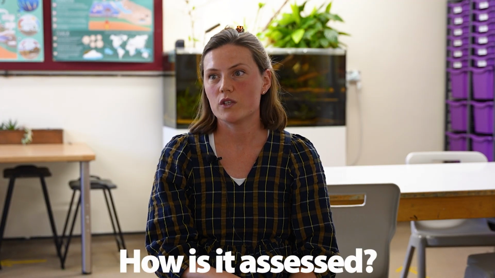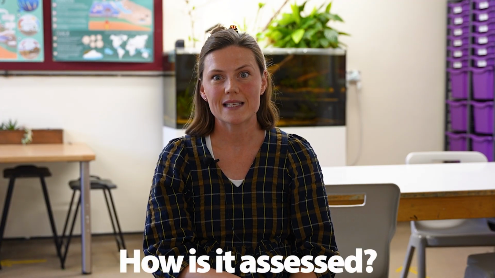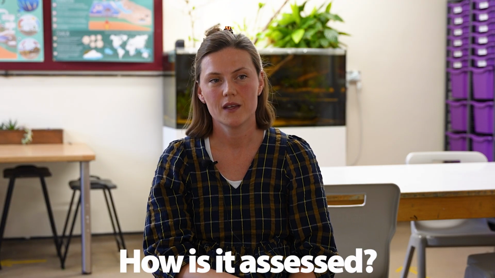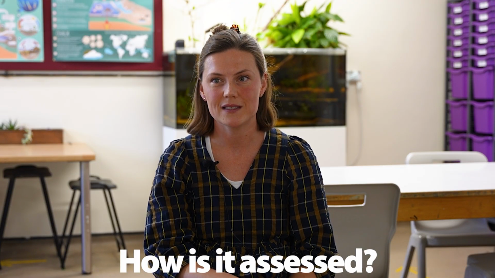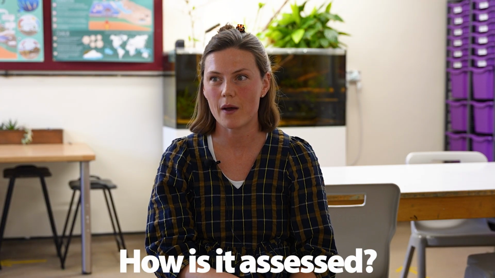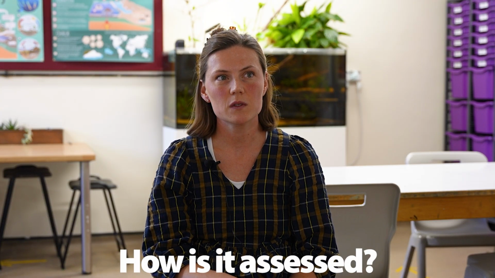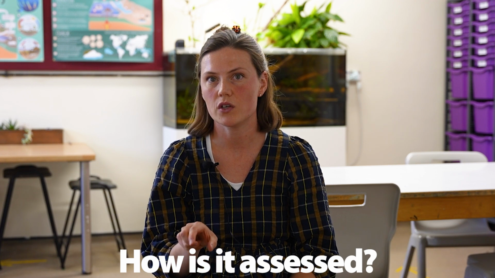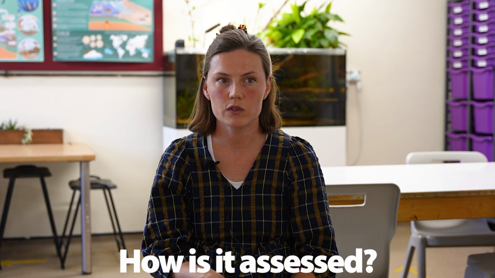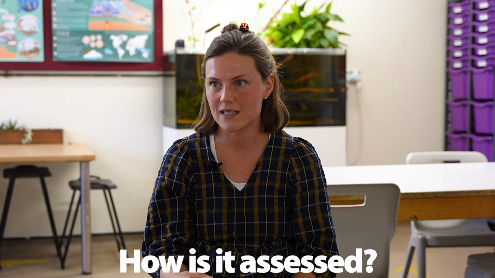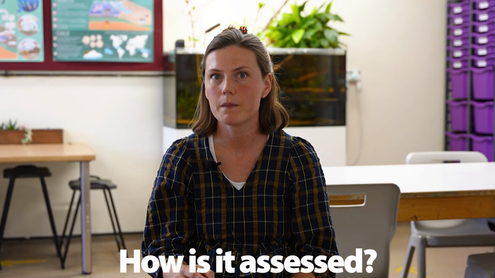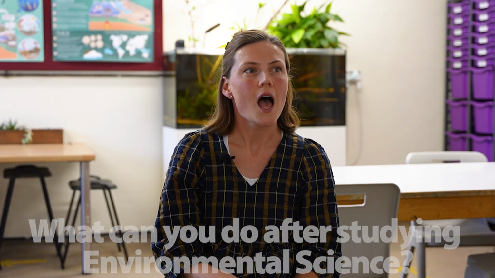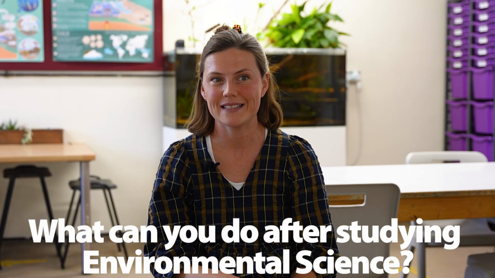There's only one board that currently offers environmental science, and that's AQA. It is 100% examination, split up into 2 papers, and each paper is 3 hours long. In terms of the types of question, there's a mixture between short answer questions and extended prose. You'd have to write one extended prose essay in each paper, but the other questions will be between 2 and 6 marks.